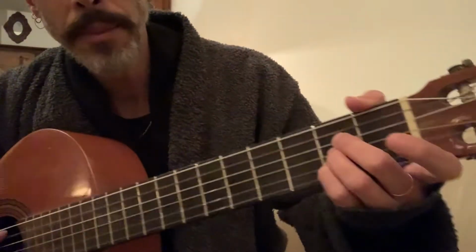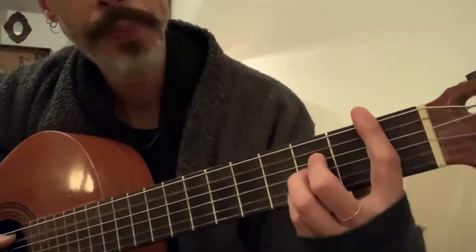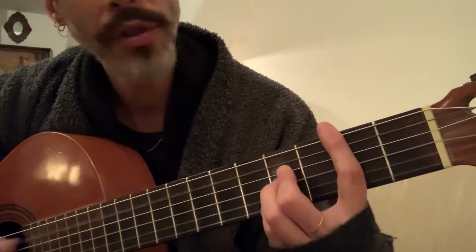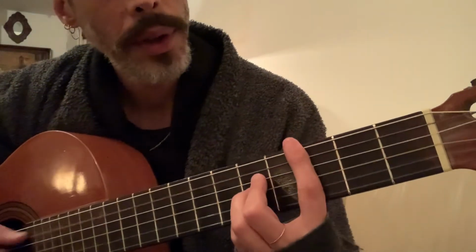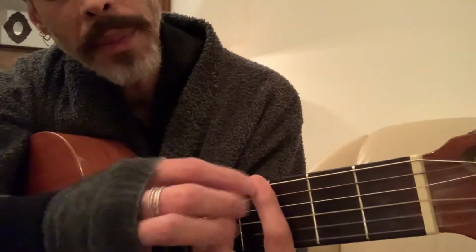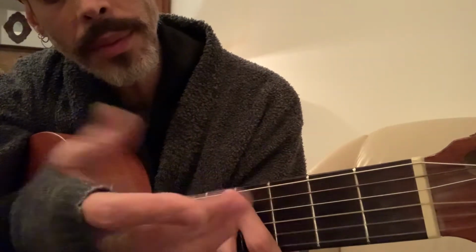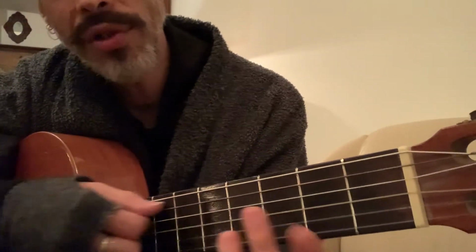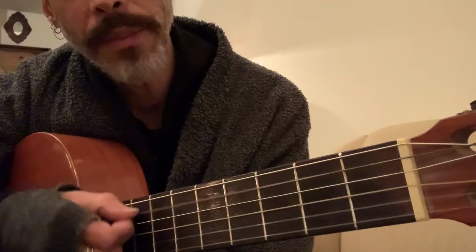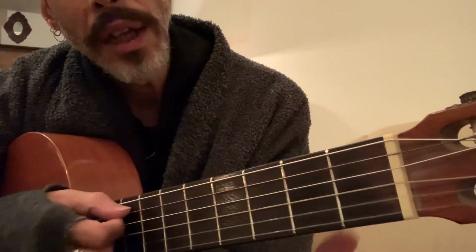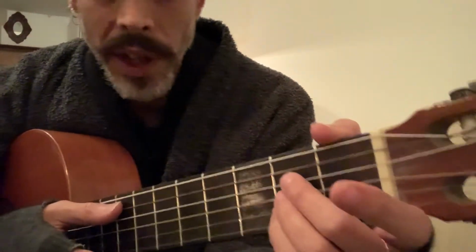So I can do that, and just go. All you need to remember is the notes on the fifth string, on the A string. So very simple.